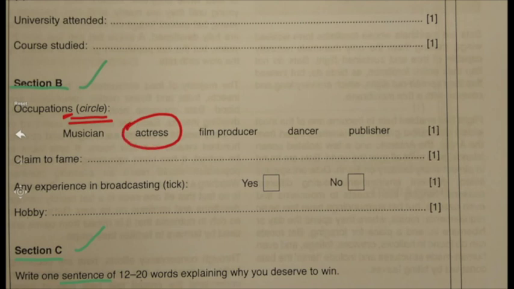So when you circle, what you can do is, if you found that she's an actress, then you write that one. If she's a dancer, you'll circle that one. All right, a publisher, you'll also circle that one. It's occupations, so you circle each of those separately for you to score that mark. Okay, then the claim to fame, that's something that made him famous or made her famous, and then you present that answer in small letters this time, because we are no longer in section A where we were instructed to use block letters.